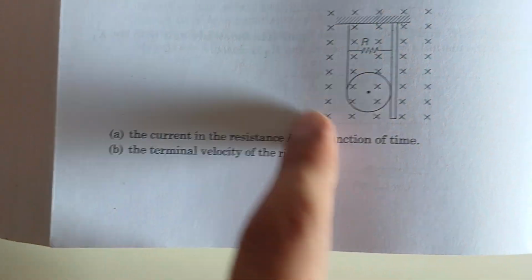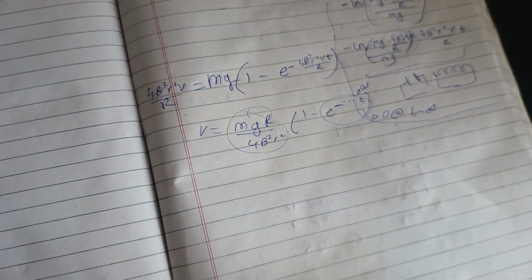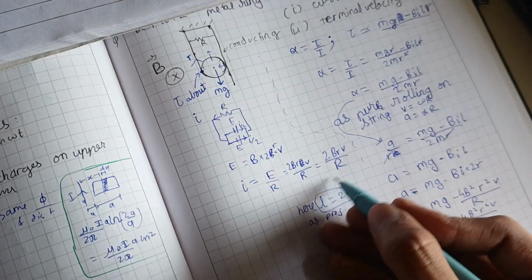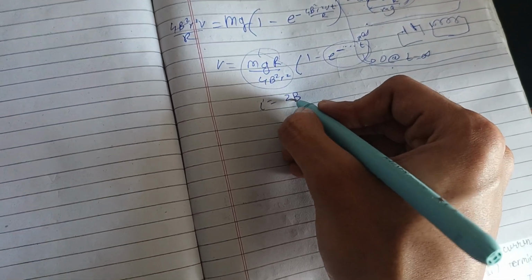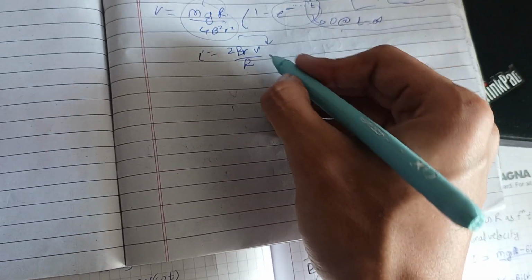Now also the thing asked is the current and the resistance as a function of time. So for i, obviously the thing in our mind is this itself. We can substitute this here: i equals b r v by r. So we can substitute this v.